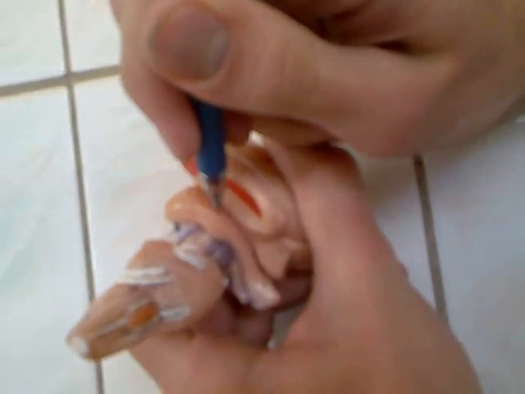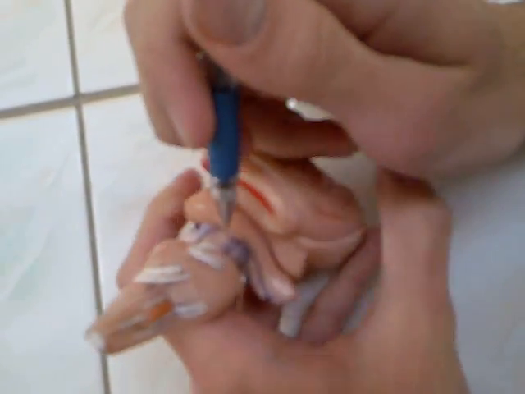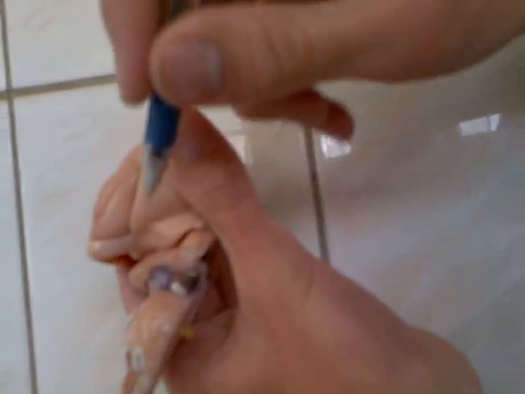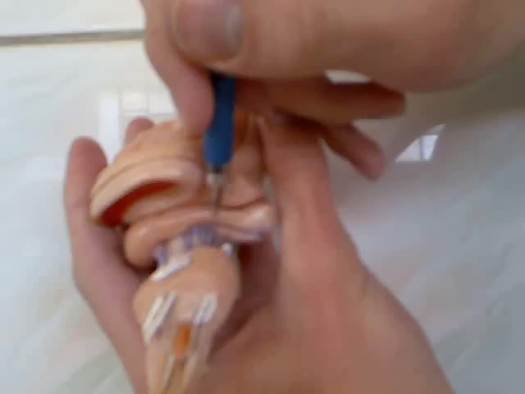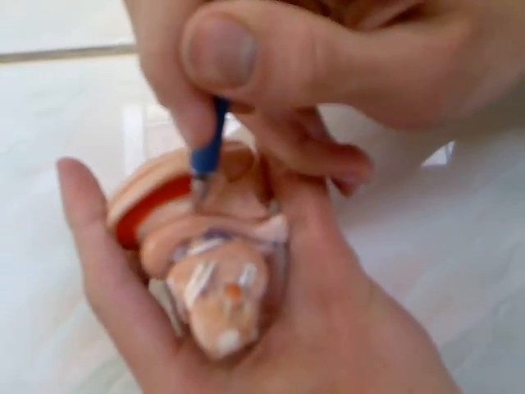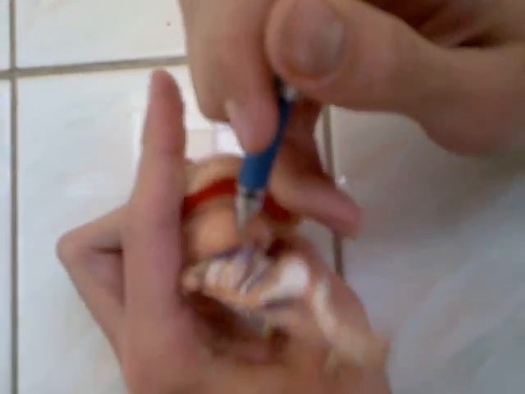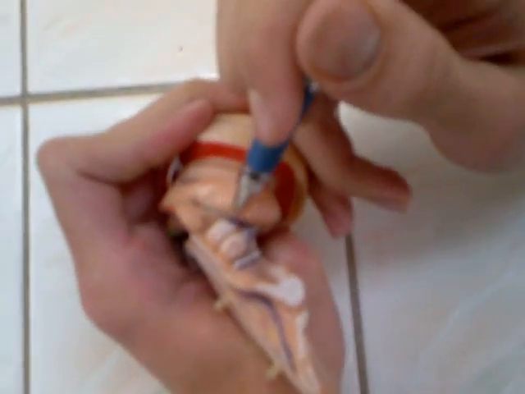So this is concerned with visual reflexes. This is the half of the optic chiasm, this is the optic tract, and this is the lateral geniculate body, and it's also connected to the superior colliculus through the superior brachium.